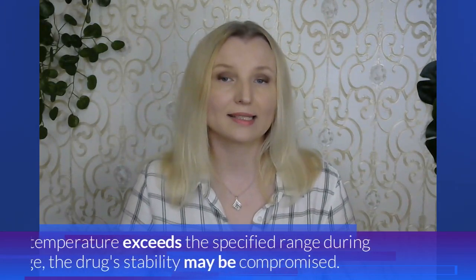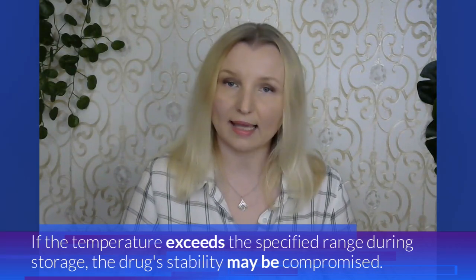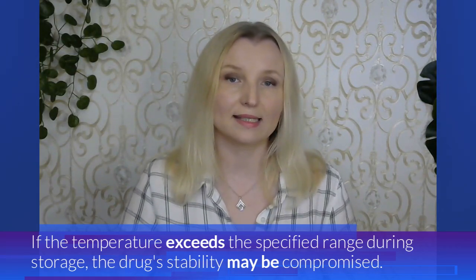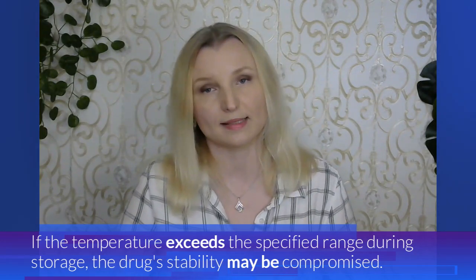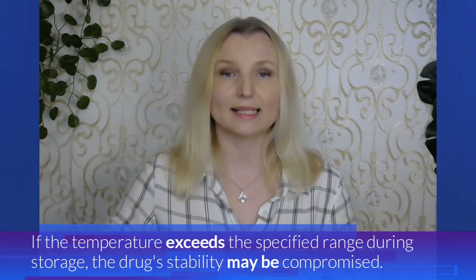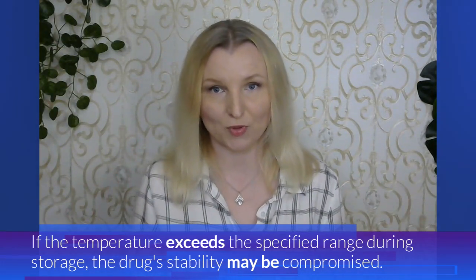Now, let's see this in action with sentences related to clinical research. Take the sentence: If the temperature exceeds the specified range during storage, the drug's stability may be compromised. In this case, "if the temperature exceeds" and "the drug's stability may be compromised" are both in the present simple tense. This sentence is describing a general truth about the drug storage process.